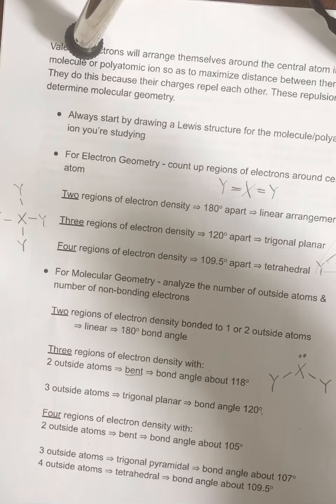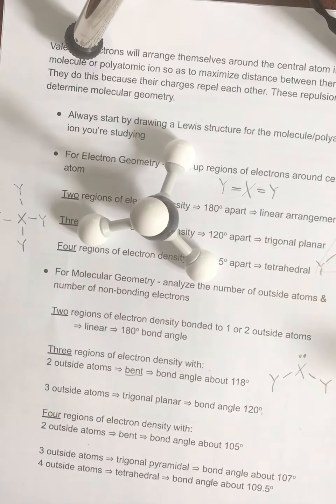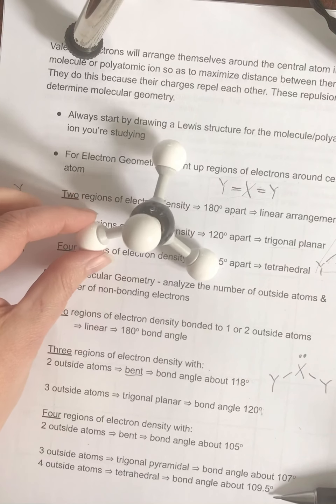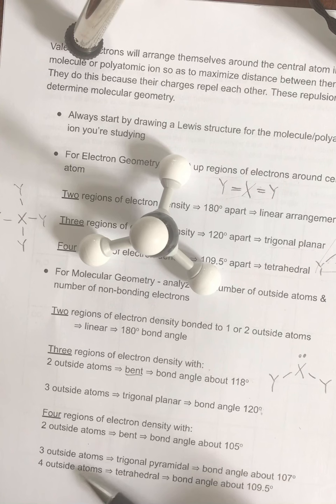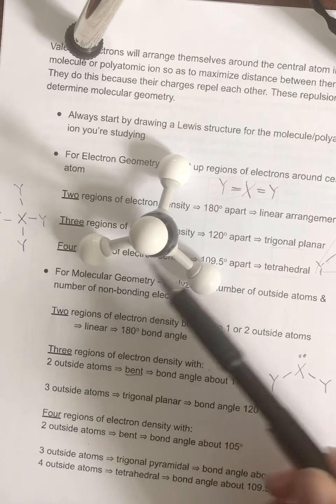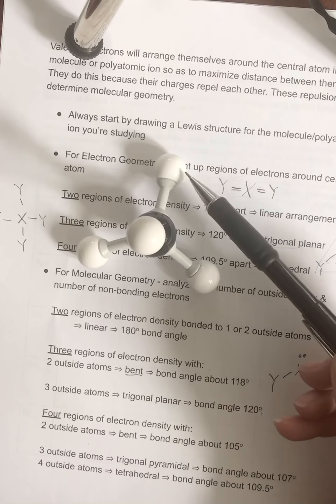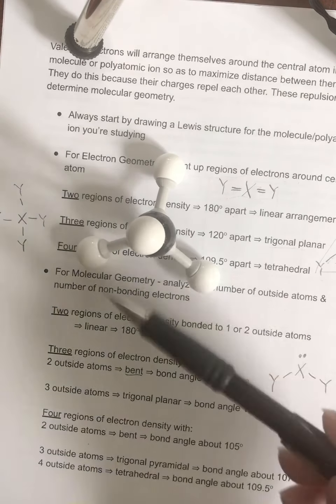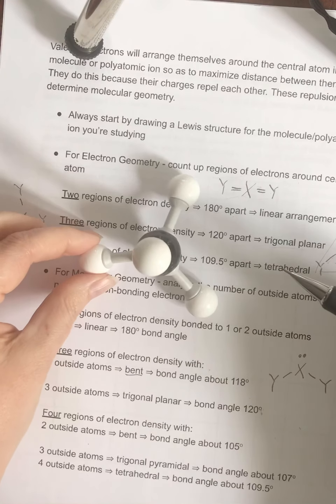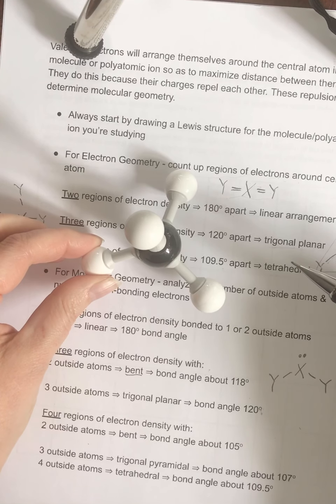And then for four regions of electron density, let's scoot to this bottom line here first, and this is my model for it that we looked at in the last video. If all of the bonds go to outside atoms, all of the regions of electron density are bonding pairs of electrons, and I have four outside atoms, then I say the molecule as a whole is tetrahedral.